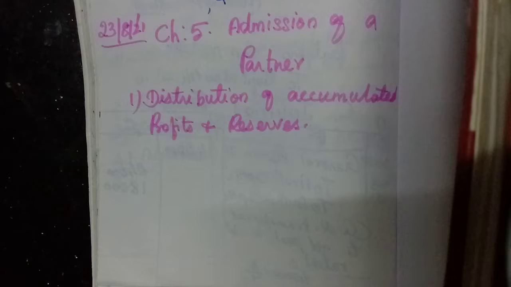In accountancy, we are learning the fifth lesson, admission of a new partner. Here we have started learning by doing problems with adjustments, because at the time of admission they need to make some adjustments. The first adjustment is the distribution of accumulated profits, losses and the reserves. All these things they have to distribute to the old partners in the old ratio.